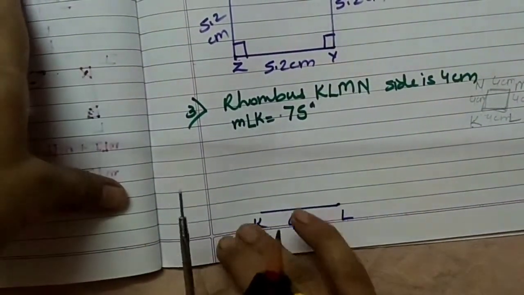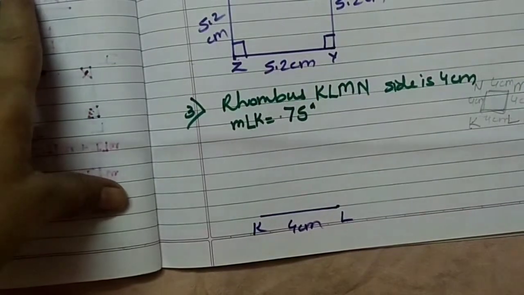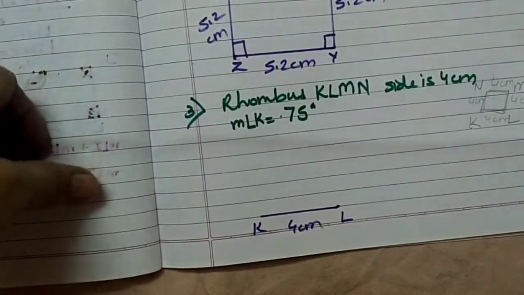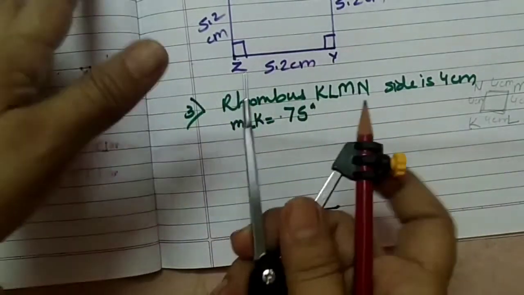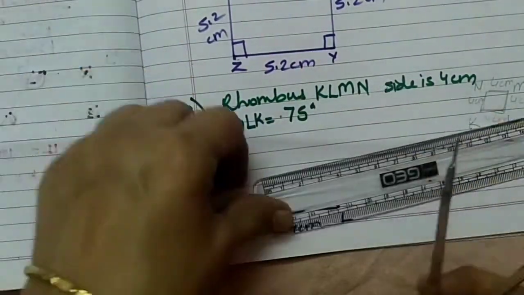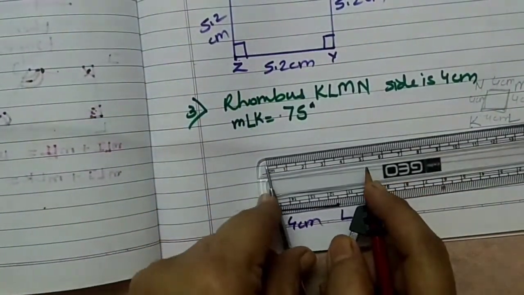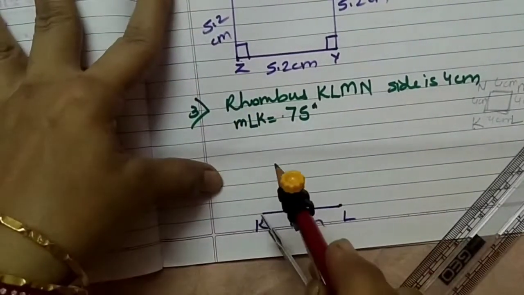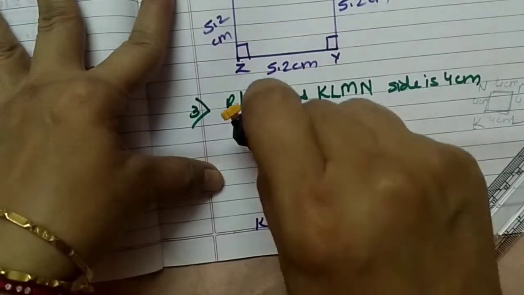With the help of this, I will take 4 centimeter and I will draw an arc.